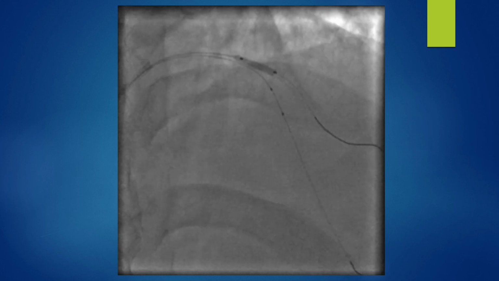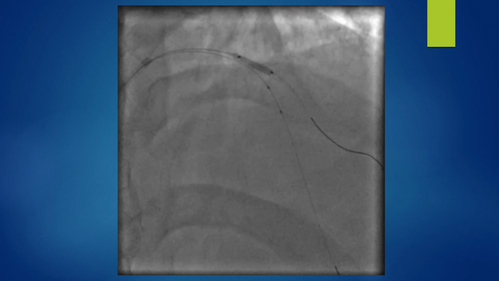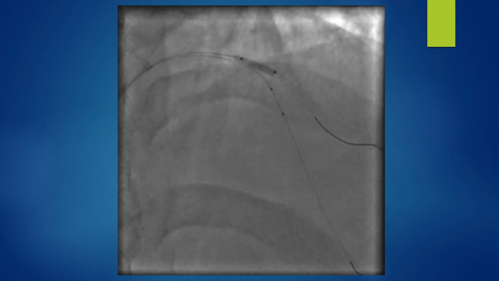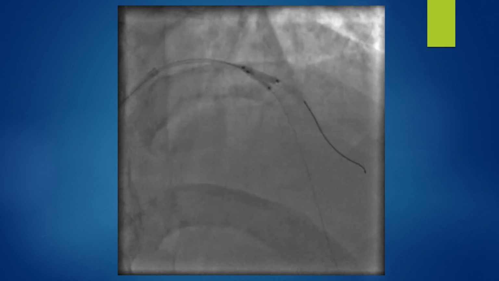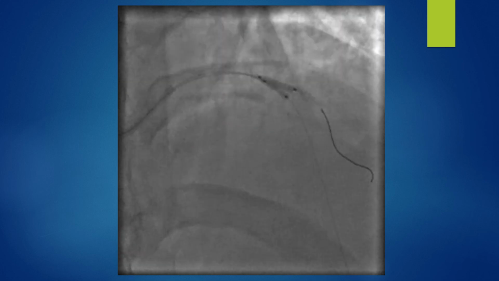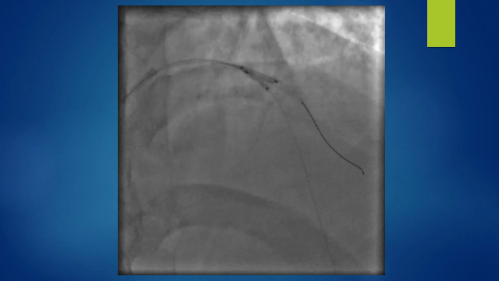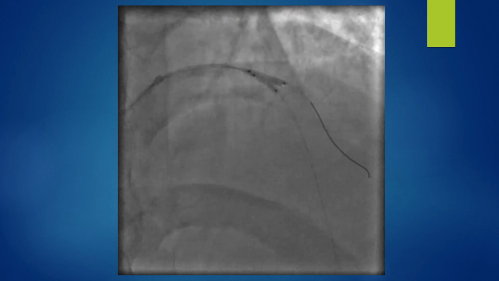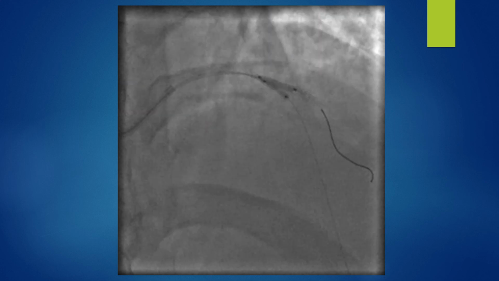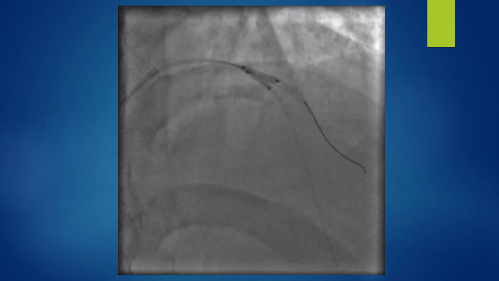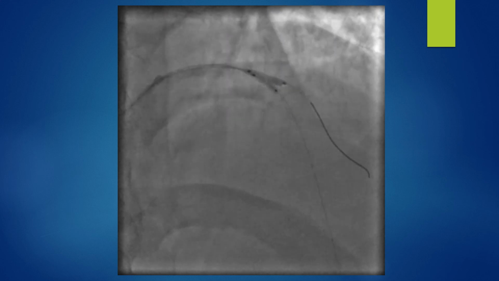Once I deployed the stent, I pulled back the diagonal branch balloon and flared out the ostium of the diagonal branch stent. The advantage of that is recrossing will be easier. Then I pulled back my LAD balloon and performed a kissing balloon with the stent balloon in the diagonal branch and then a 2.25 mm by 10 mm balloon in the LAD branch.